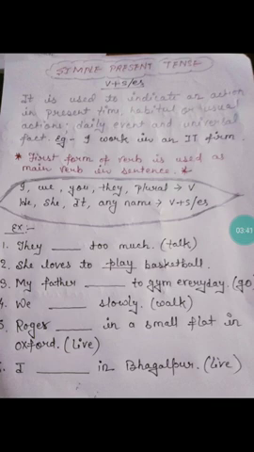For example, here, see: I work in an IT firm. A person who is working in any company, or in an IT firm, used to go to his company every day for work. So that is his habitual action. It's usual. He will go to that company every day.